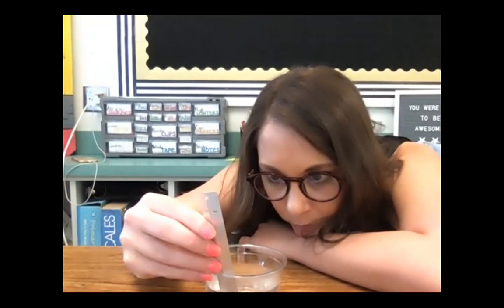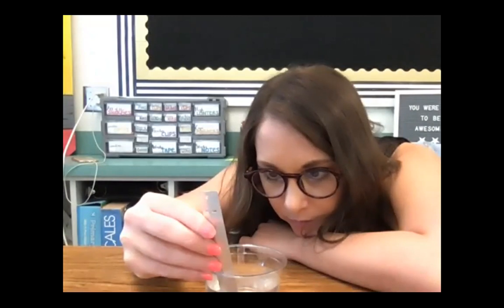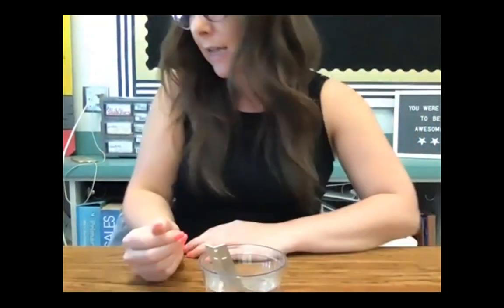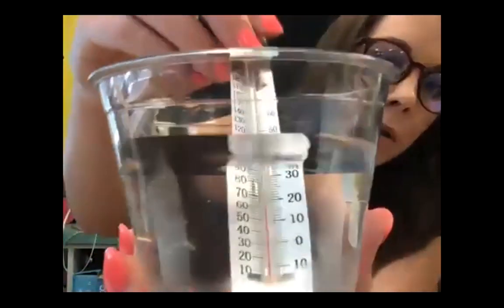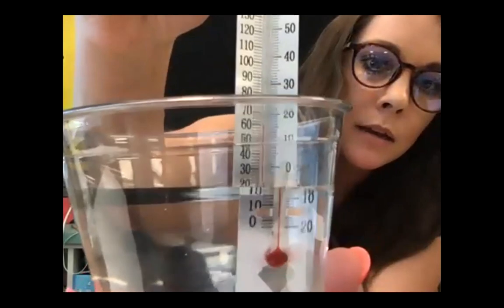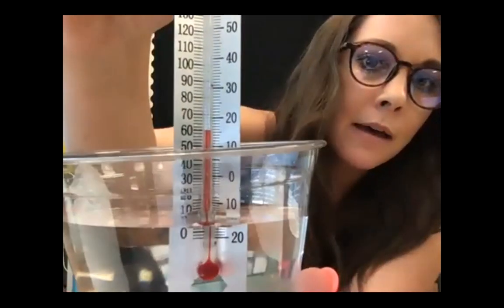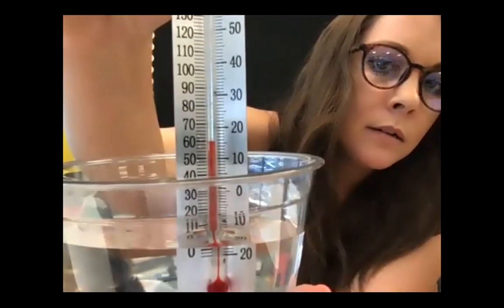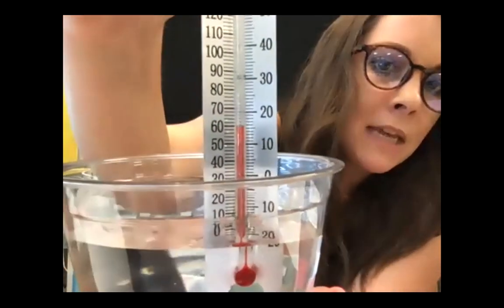And I'm looking at degrees Celsius, so I don't have to skip count. So this is telling me that this cold water, the temperature is about 15 degrees Celsius. Okay, I'm going to see if I can show you. Again, no promises. We're doing the best we can. I'm keeping that red bulb under the water. Do you see how I got 15?